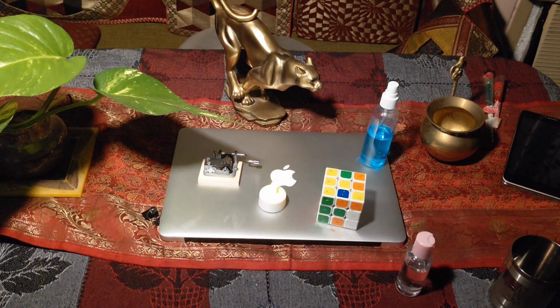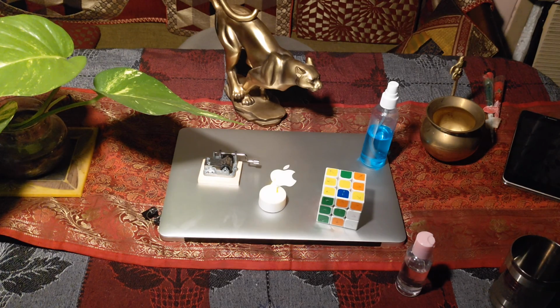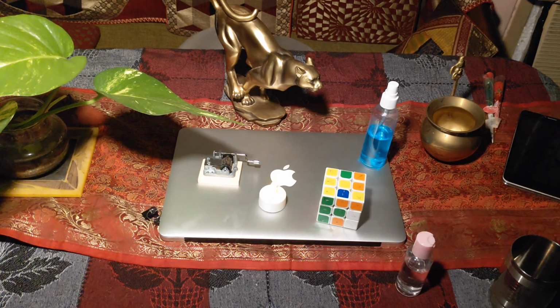The panther in the background, you see the shine on the panther. It reflects light towards the camera and creates a shine, showing that it looks like a metallic object.